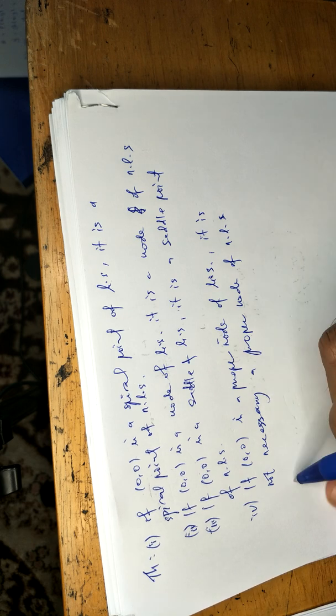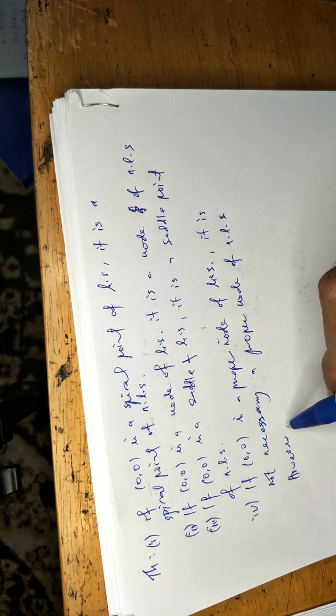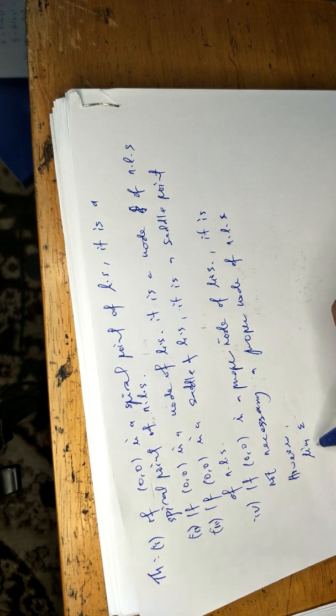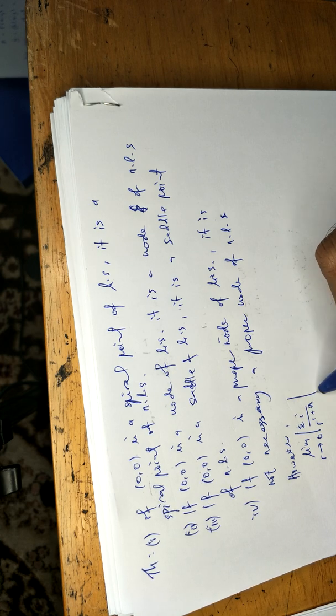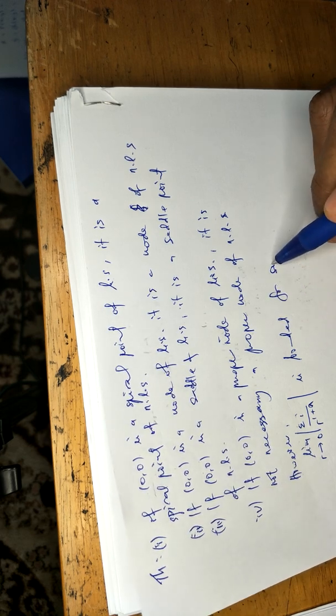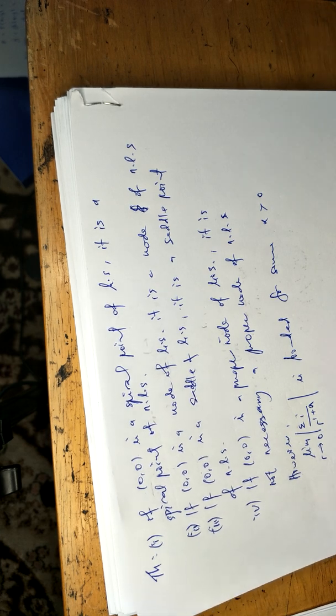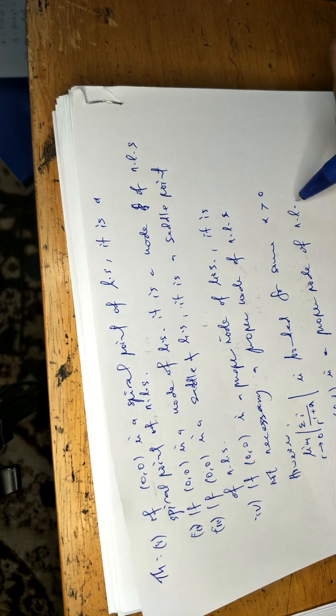However, if we give a further restriction to the nonlinear part, epsilon, for example, if the limit as r goes to 0 of epsilon over r^(1+alpha) is bounded for some positive alpha, then (0,0) is a proper node of the nonlinear system.